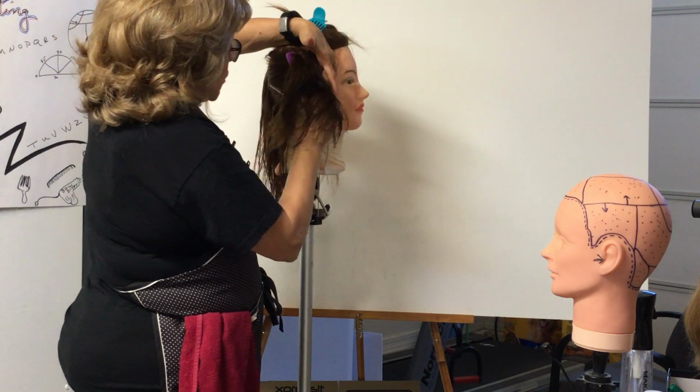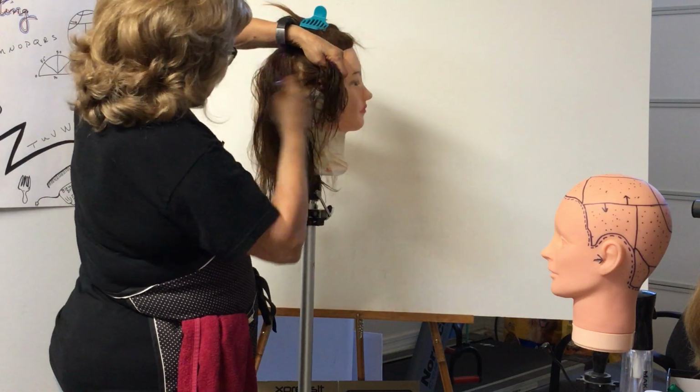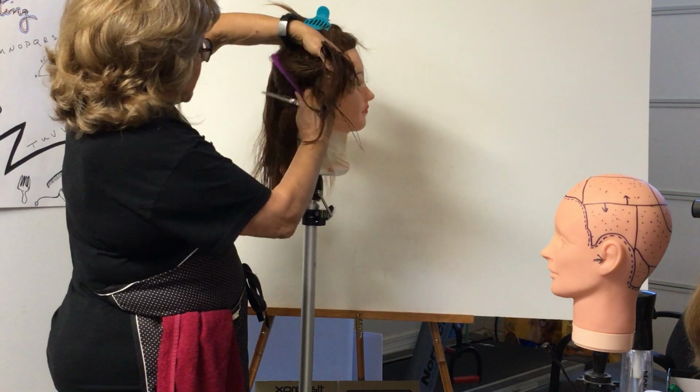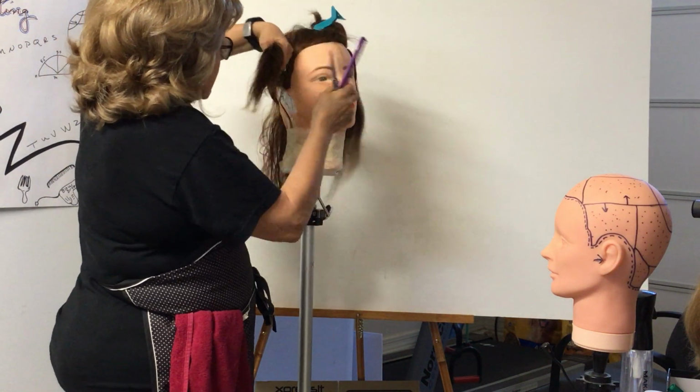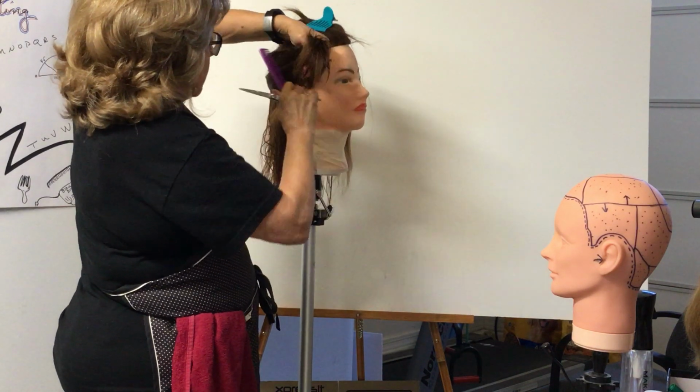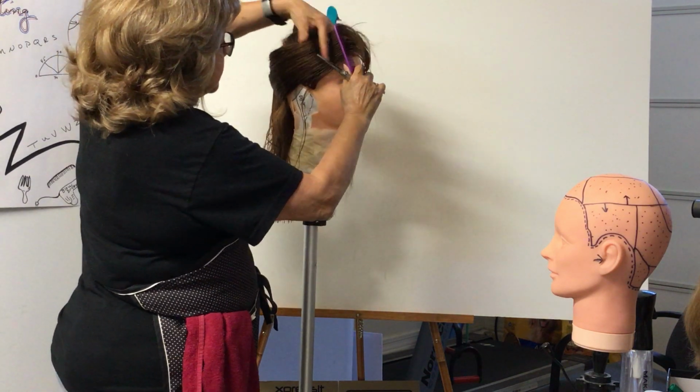And my mannequin is turning on me. The last time I did this, I had to put a towel on it, and then it fell. And I'm not going to put a towel on it this time. I'm just going to fight with it, and I'm going to win.